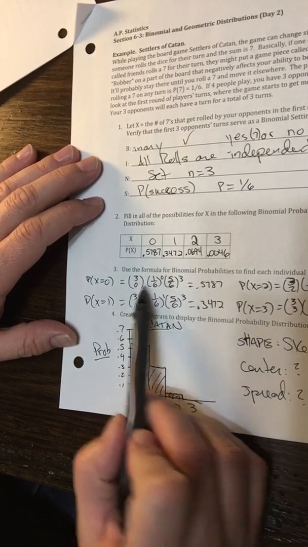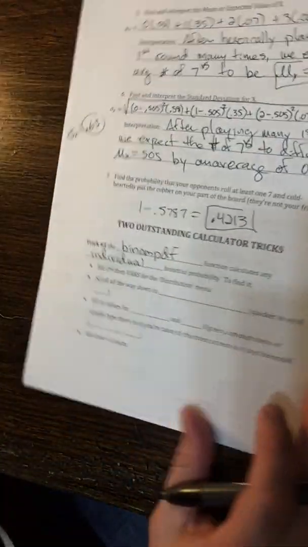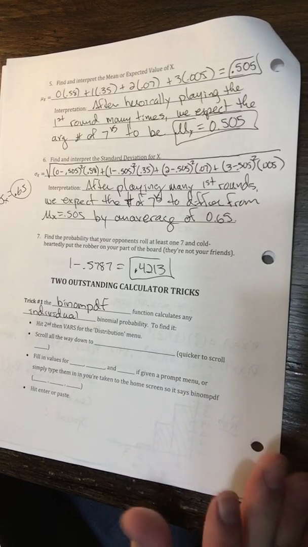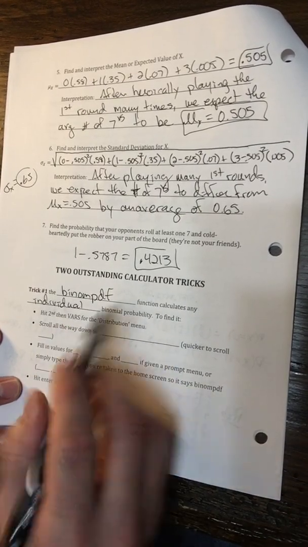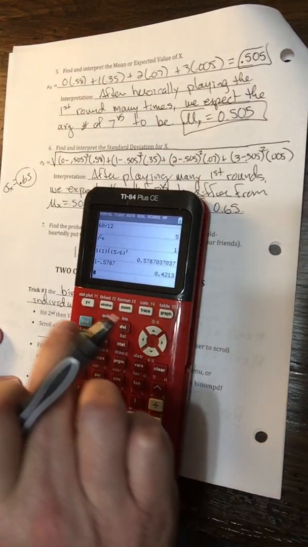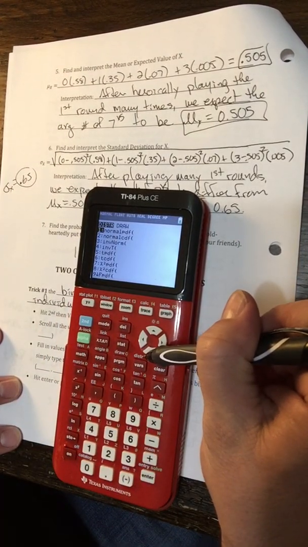I don't have to do all this. It calculates an individual probability. There's a function in our calculator that does all of that work for us. Well, now we're talking. To find it, hit second and variables to get to the distribution menu.